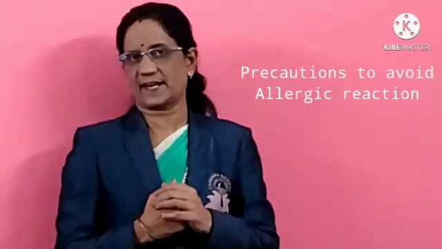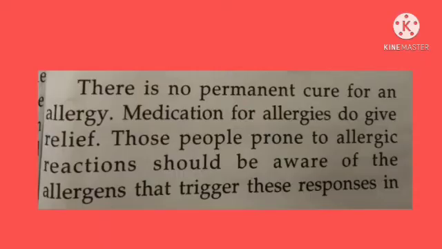Now students, our next topic is the precautions to avoid allergic reactions. Everyone agrees that prevention is better than treatment. So we have to take care about particular food and particular medicine to avoid the allergy. There is no permanent cure for allergic reactions. Medication for allergies does give relief, only relief, but it is not a permanent cure.